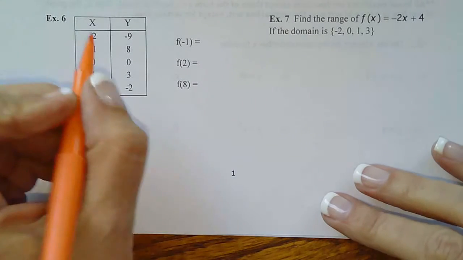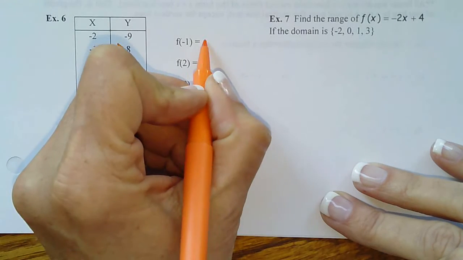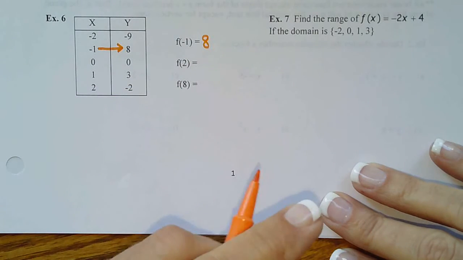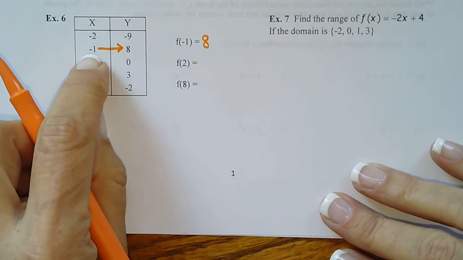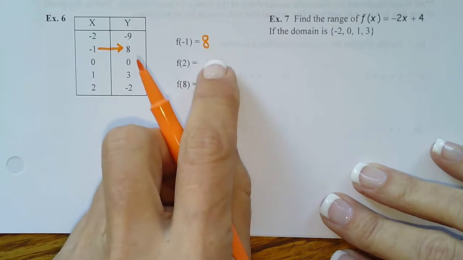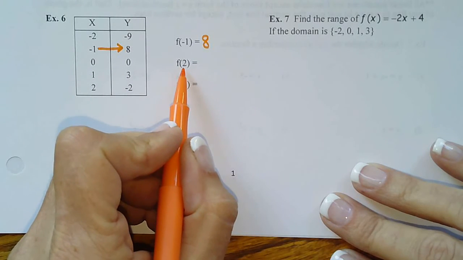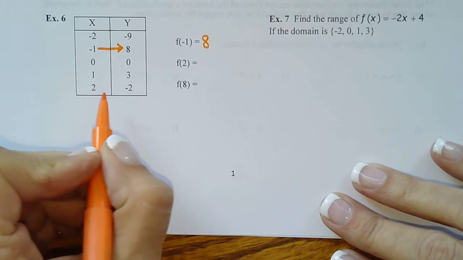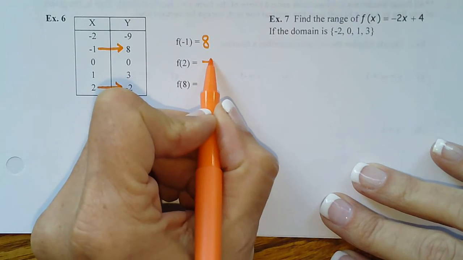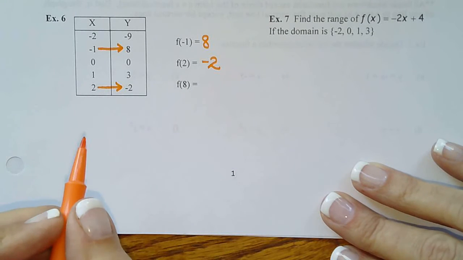So I look at my table. When x is -1, y is 8. And that's called finding the function value. So they give you the x. X is always what's in parentheses. You write down the y. F of 2 means when x is 2, what's y? So when x is 2, y is -2, or the function value is -2.